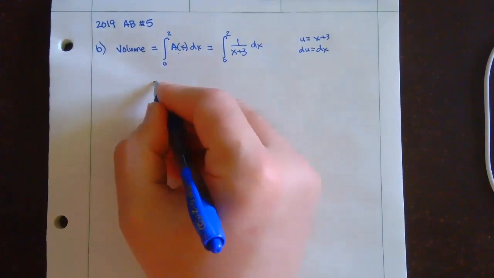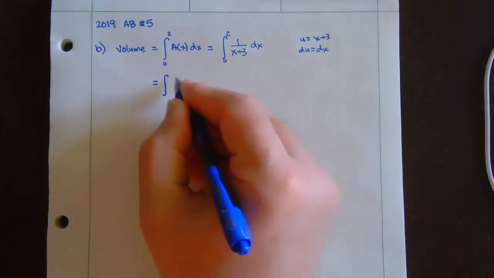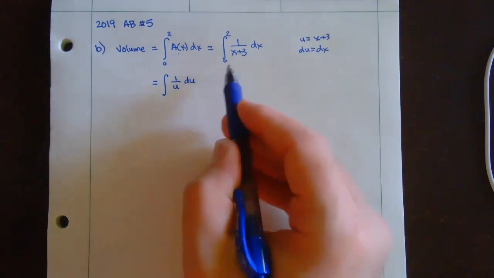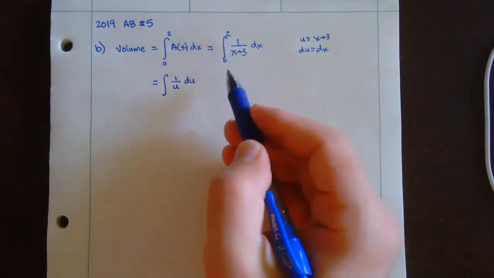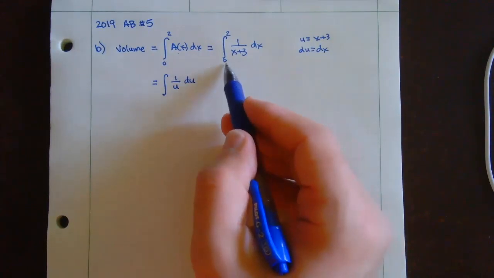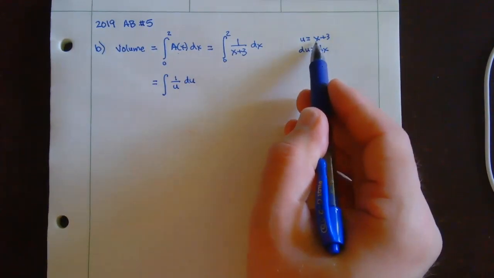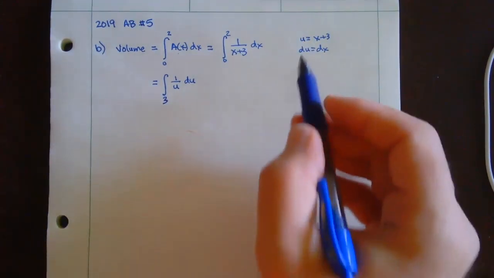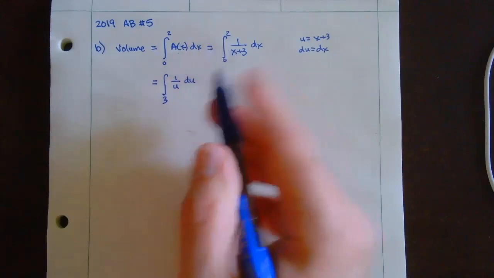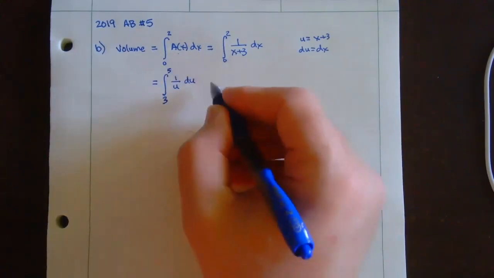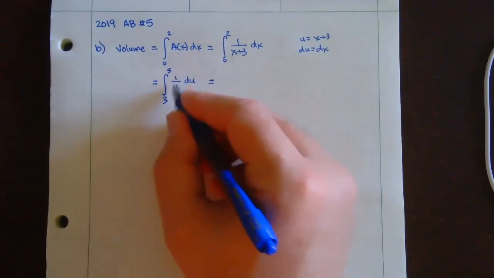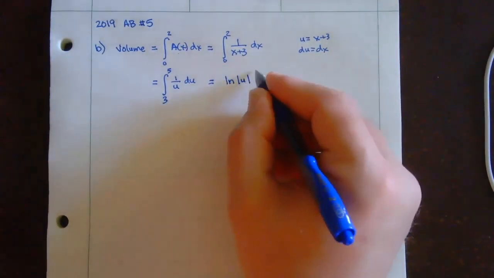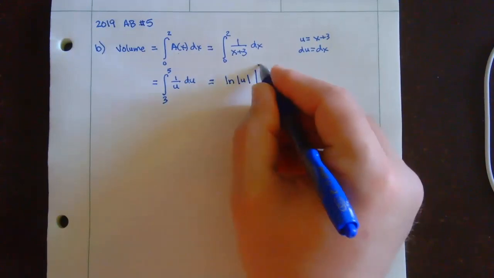So that makes this equivalent to the integral of 1 over u du. Now I got to change these limits of integration to u values because right now they're x values. So if I put 0 in here for x, the corresponding u value would be 3. And my corresponding u value for when x is 2 would be 5. And then I know from this integral, that's an easy integral, it's just natural log of absolute value of u, and we're going to evaluate this from 3 to 5.